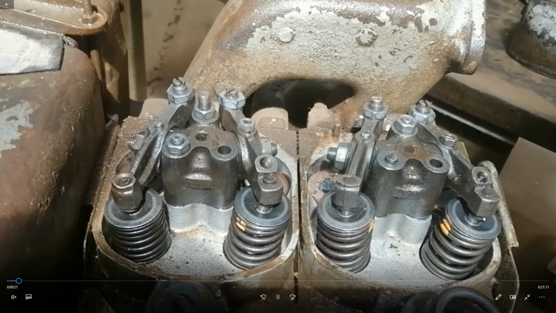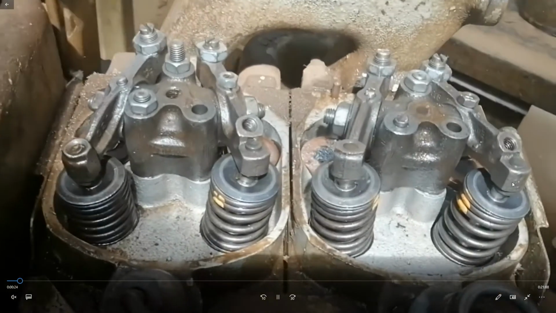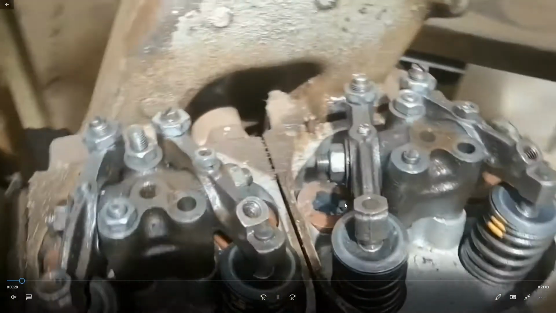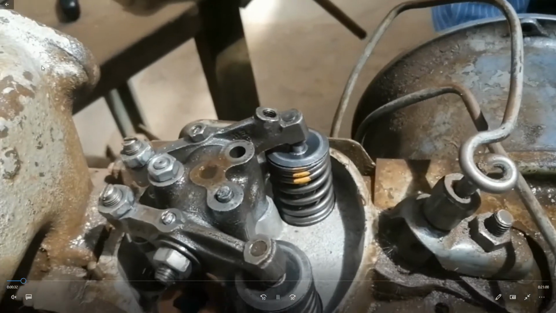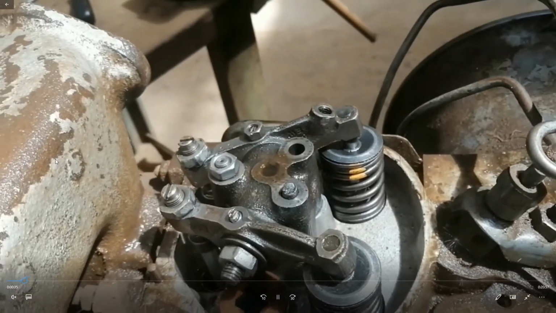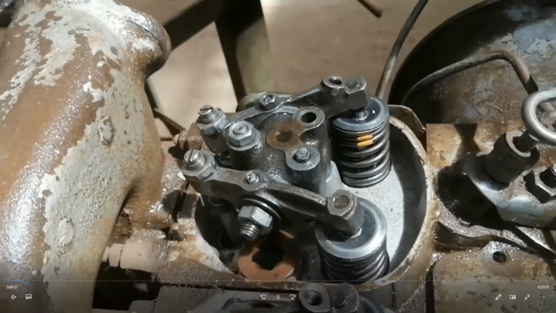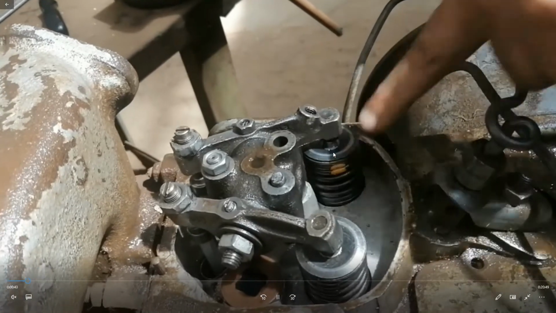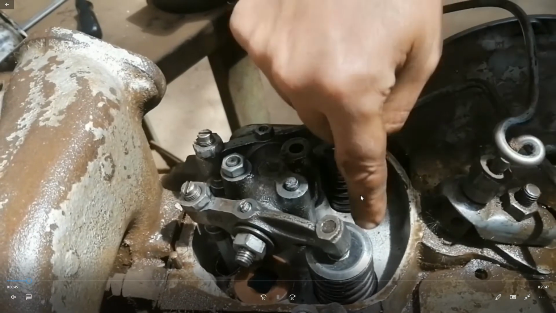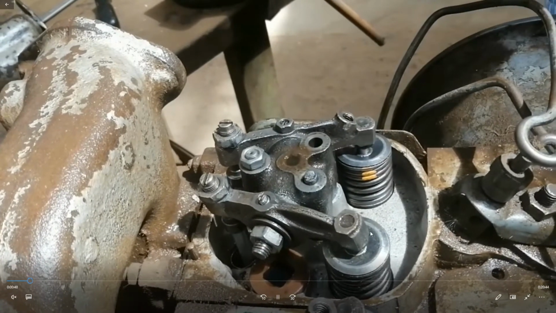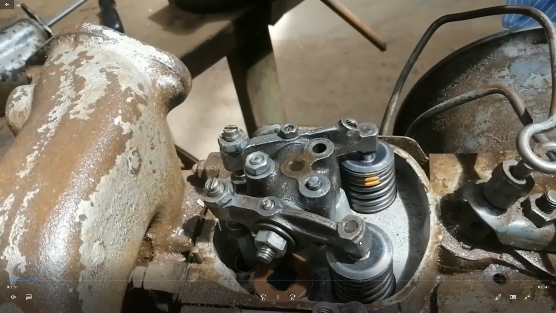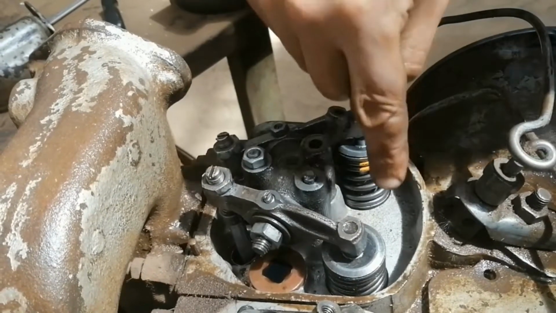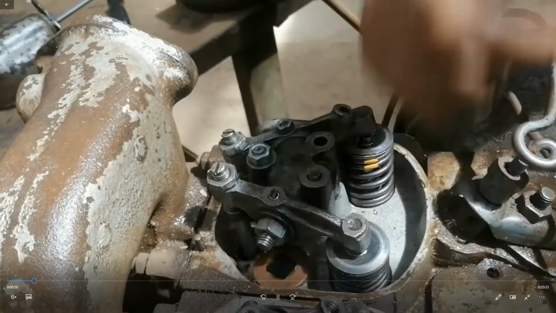This is the exhaust valve, and this is the intake, because this valve is beside the exhaust manifold, and this is the intake valve beside the intake manifold. When the exhaust valve goes down, and then the intake valve goes down, that means we are in the right direction of the turning of the engine.